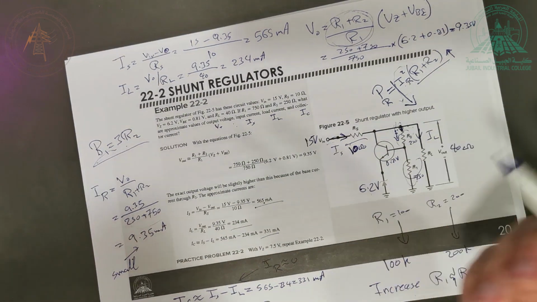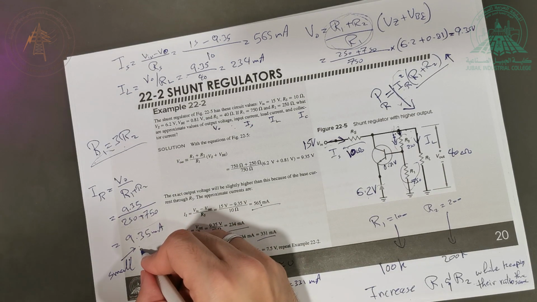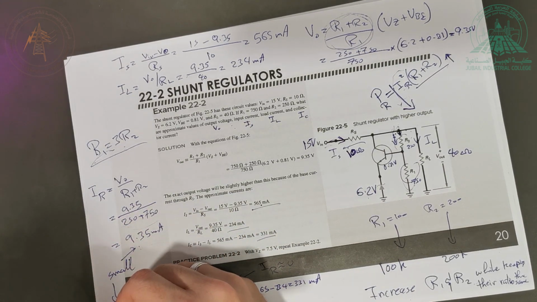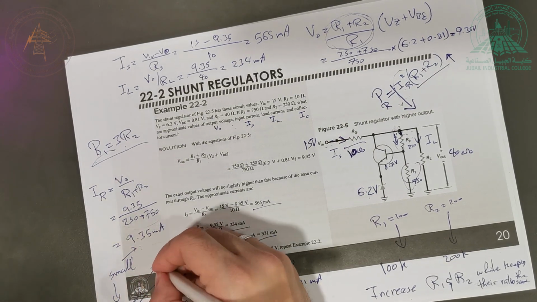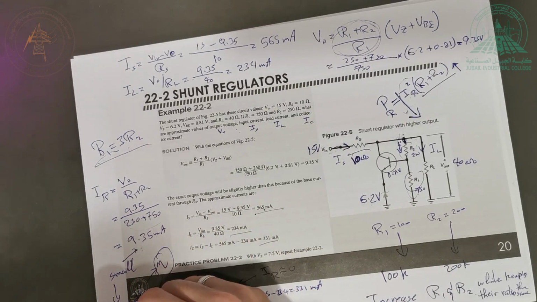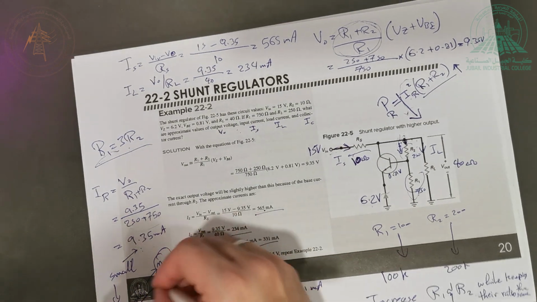But what am I going to gain? I'm going to make IR small. What happens if IR is small? It means PR, the power dissipated by the resistors, is also small. It means better efficiency. This symbol is the symbol of efficiency, by the way. It's called eta.